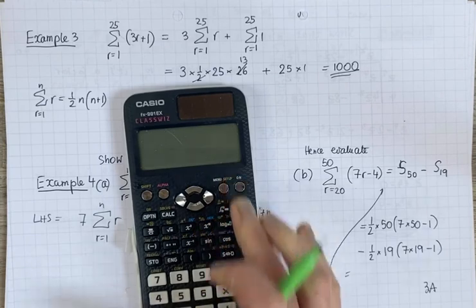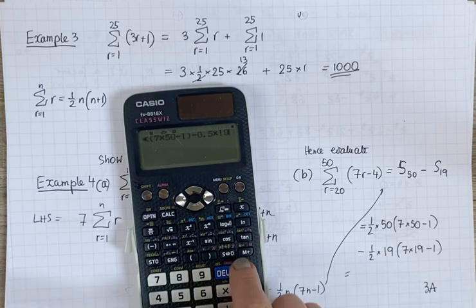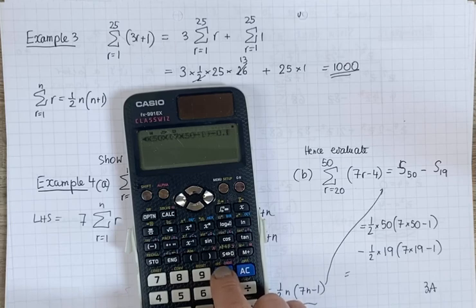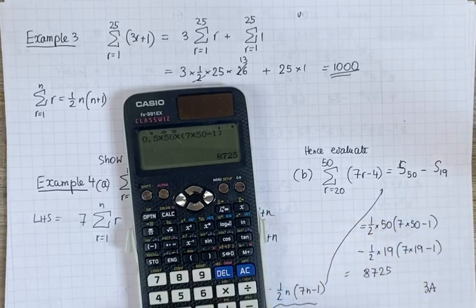So pop it into the calculator. So it's 0.5 times 50 times 7 times 50 minus 1. Actually what I'll do, I will split it, but you can just do it all in one go at this stage because I've already shown the substitution.